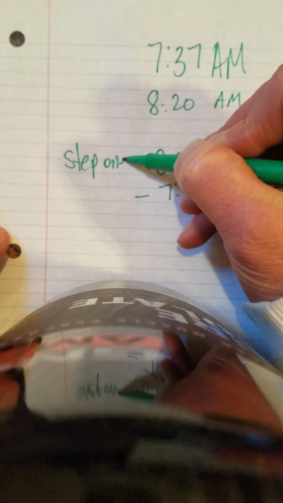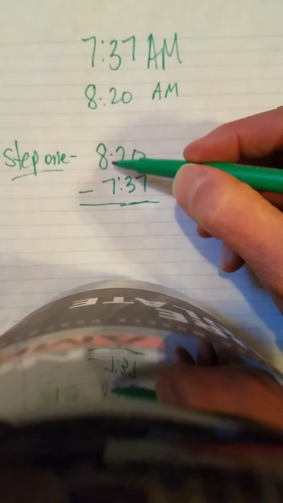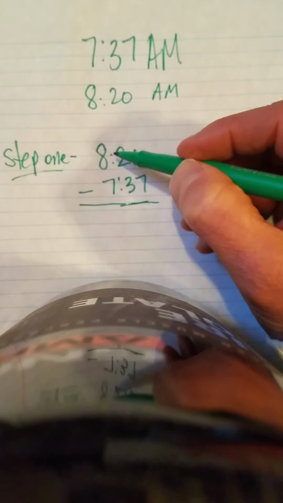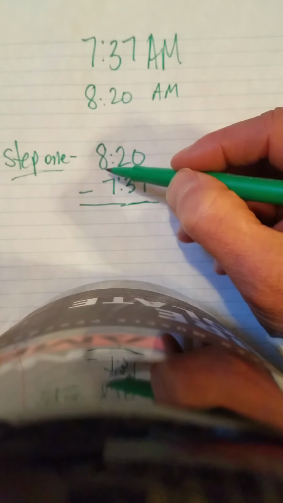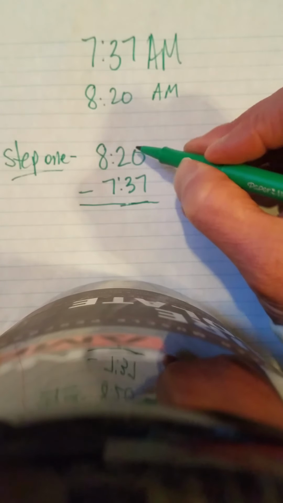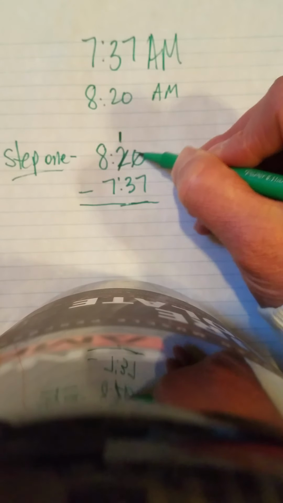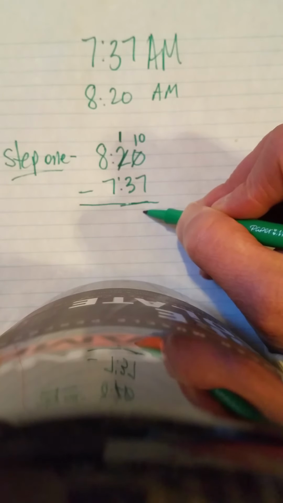So step one. Okay, so the rules do not change. Anything to the right of the colon are minutes, and you have ones and tens. Anything to the left are hours, and we need to think in terms of 60 minutes when we take an hour of power. All right, so we can't subtract 0 minus 7. That's okay, but we have 10 minutes that we could take from here. So this becomes 1 less. We take a 10 to make a 10. 10 minus 7 equals 3.